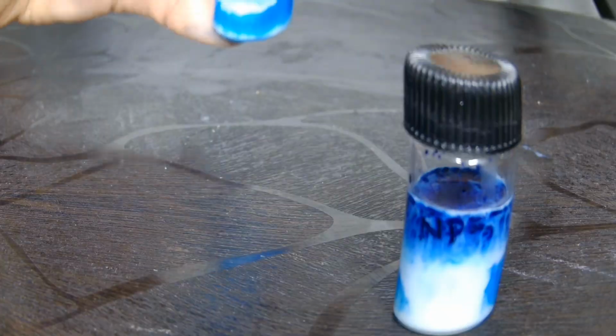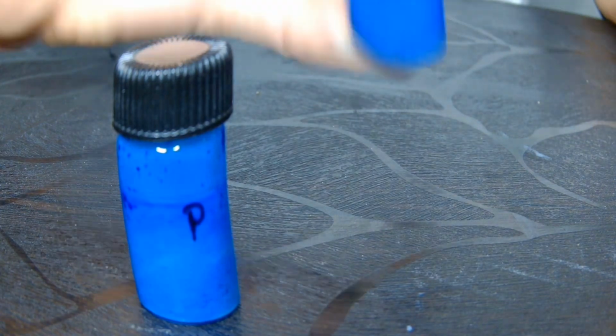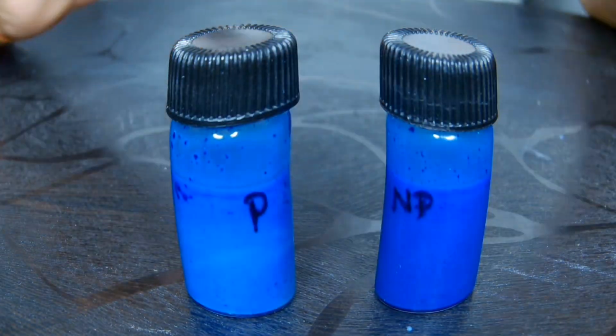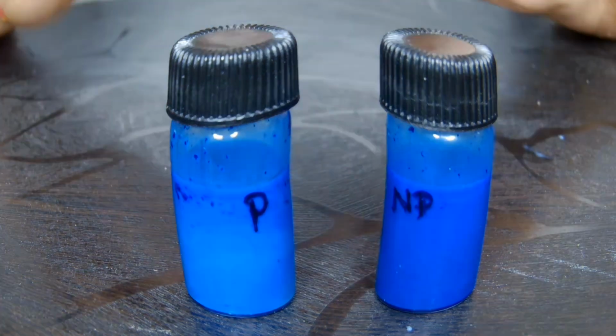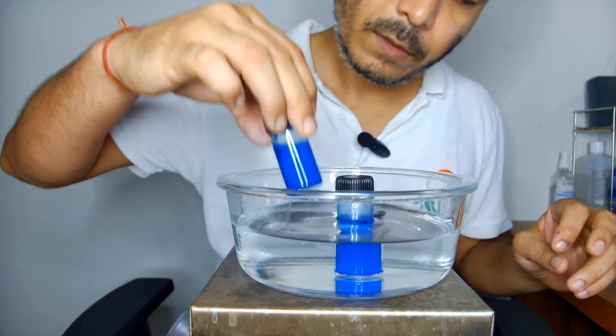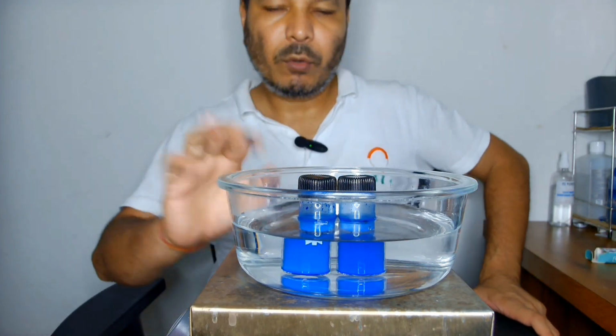Now we'll mix both the samples. Now we'll keep both these samples at 37 degrees Celsius, and we will check the color every 10 to 15 minutes. We have kept both the samples.